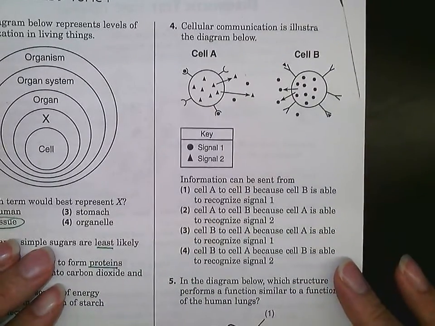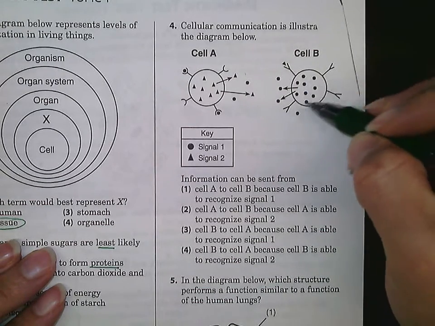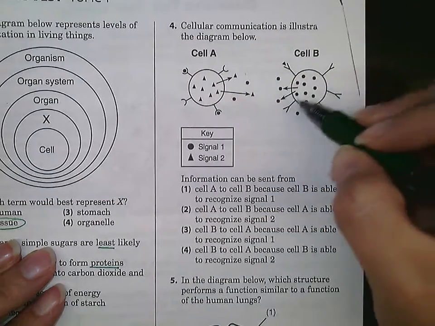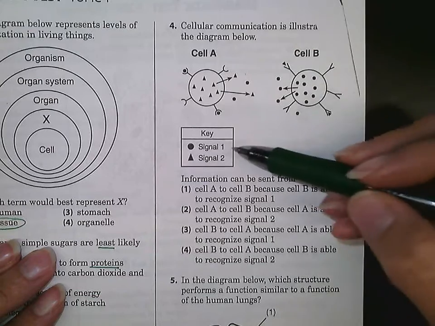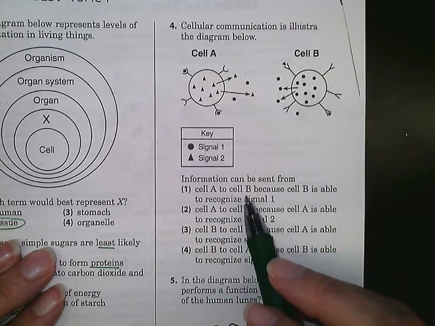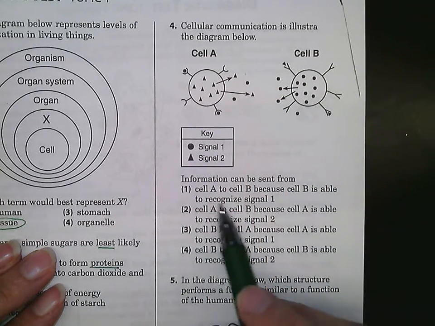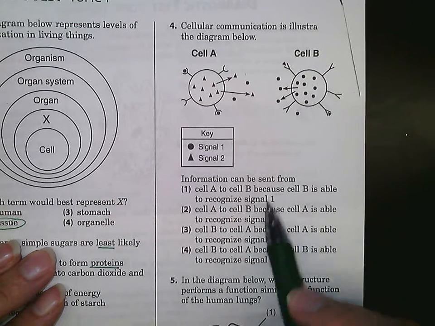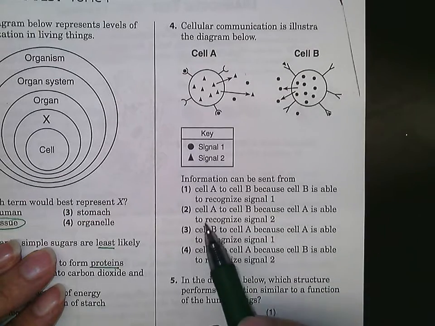Question 4 seems simple enough, but it's really complicated to read through the way the choices are put. So you want to take a look at what is cell B making, what is cell A making, which molecule are they able to receive with their little receptor, and what is it called? Is it 1 or 2? So here we've got cell A to cell B, so triangle to here, because cell B is able to recognize signal 1. But signal 1 is the circle. That's what B sends out, so that's not right.